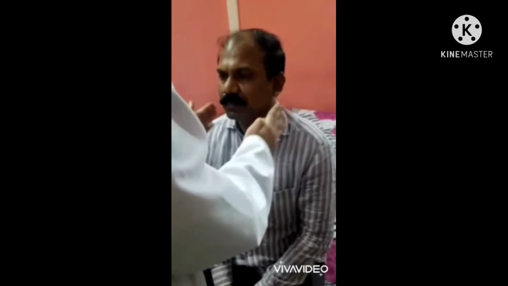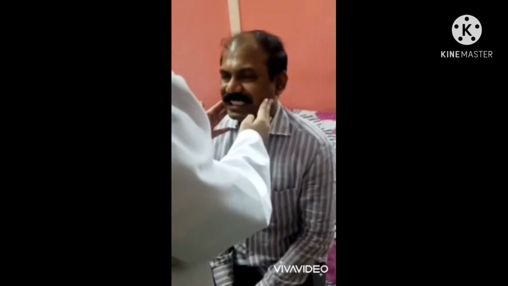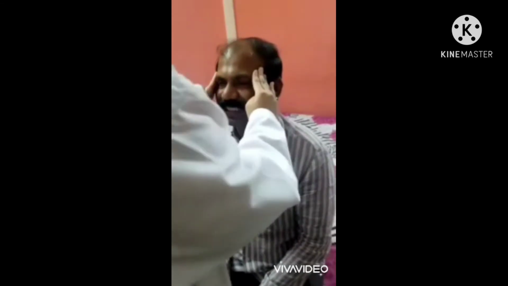For examination of cranial nerve 5, that is trigeminal nerve, while palpating the temporal and masseter muscles, in turn, ask the patient to firmly clench the teeth. Note the strength of muscle contraction. And then ask the patient to open and move the jaw from side to side. This is the motor part of the examination.